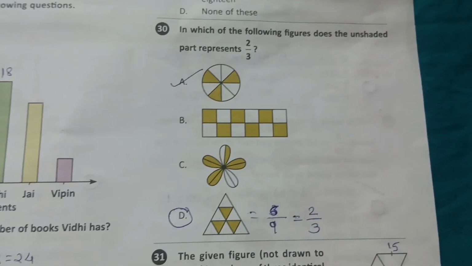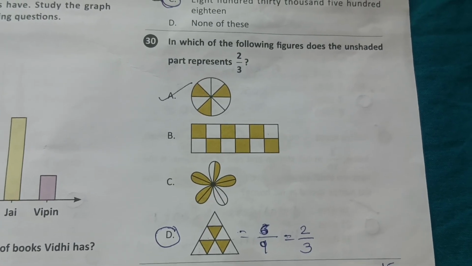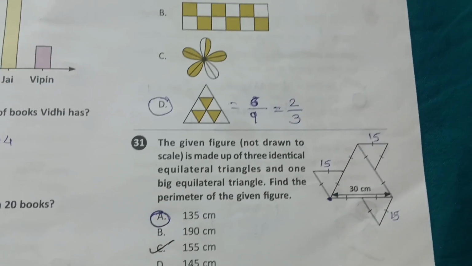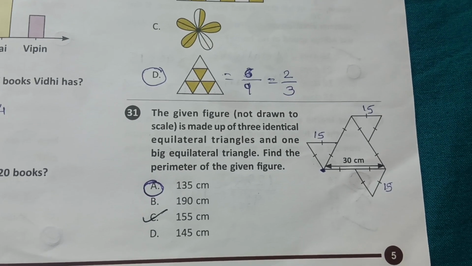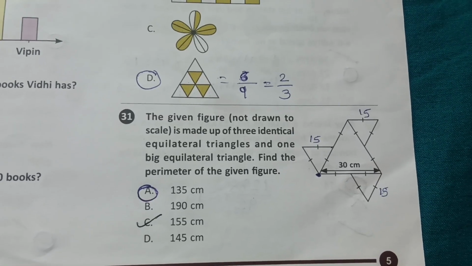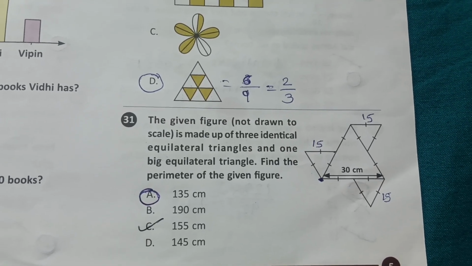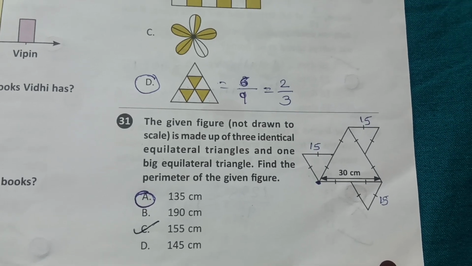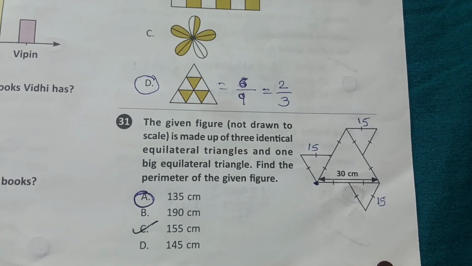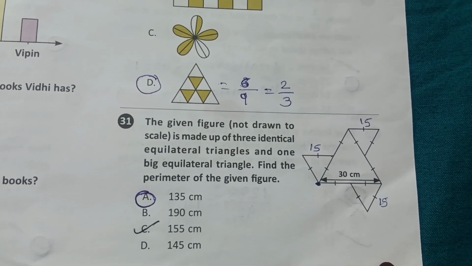It's option D, because here unshaded part is 6 by 9, which when reduced gives 2 by 3. The given figure is made up of 3 identical equilateral triangles and 1 big equilateral triangle. Find the perimeter of the given figure. See, the small equilateral triangle has half the side of the big equilateral triangle. So small equilateral triangle has side 15. After adding all outer sides of the equilateral triangles, we get 135. So perimeter is 135, option A.